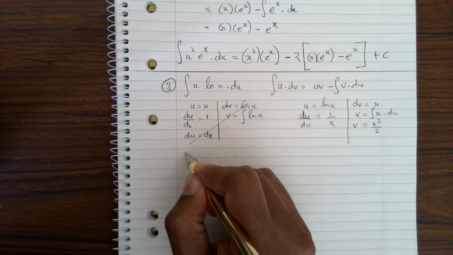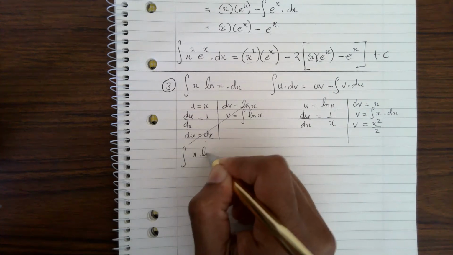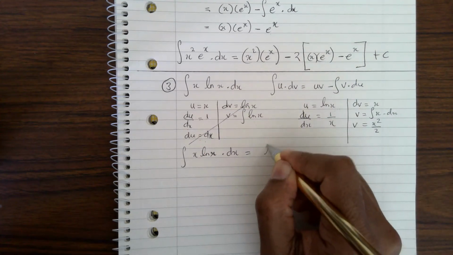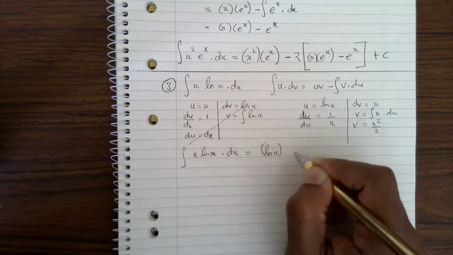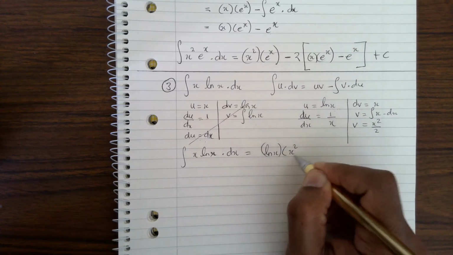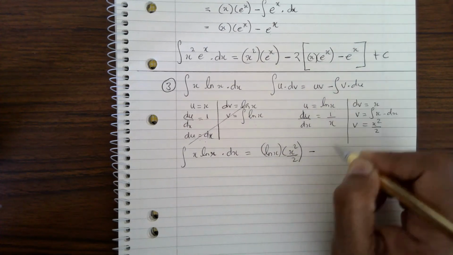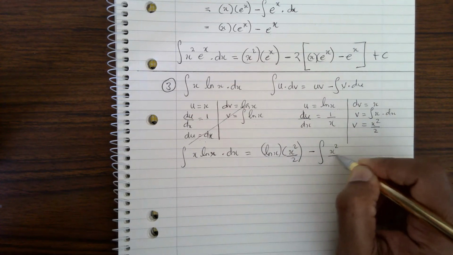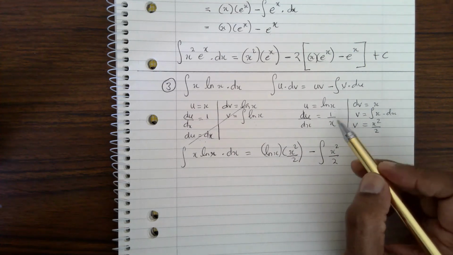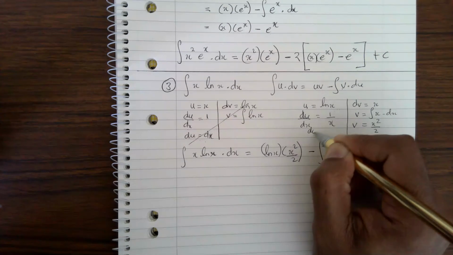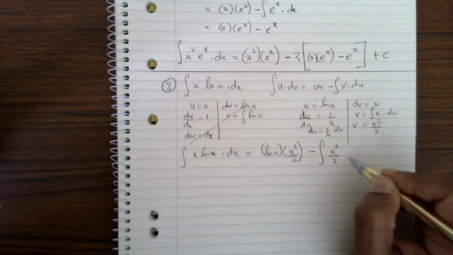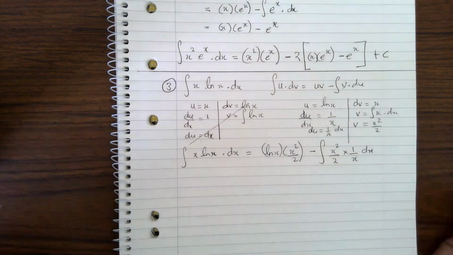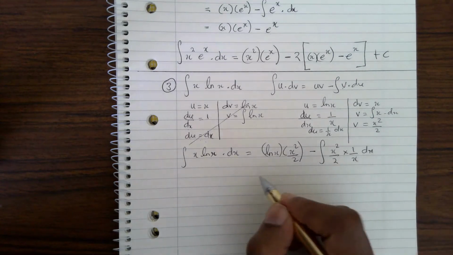So I'll go integral of x ln x dx is equal to uv, so which is ln of x, that's my u, v is this, minus, which belongs to the formula, minus integral of v, which is again that, and du. We should have found our du. Du is equal to 1 over x dx. So we'll try and simplify this.